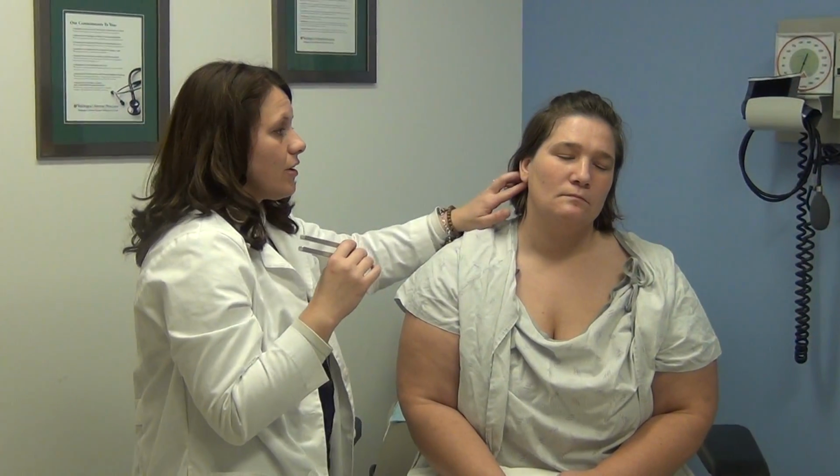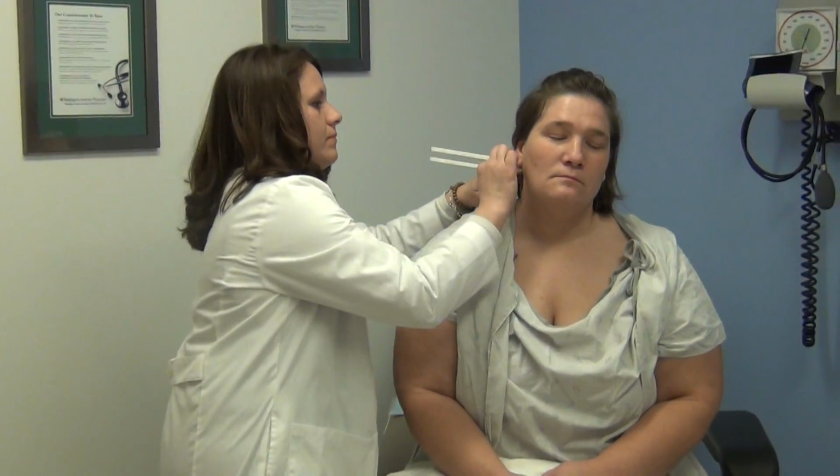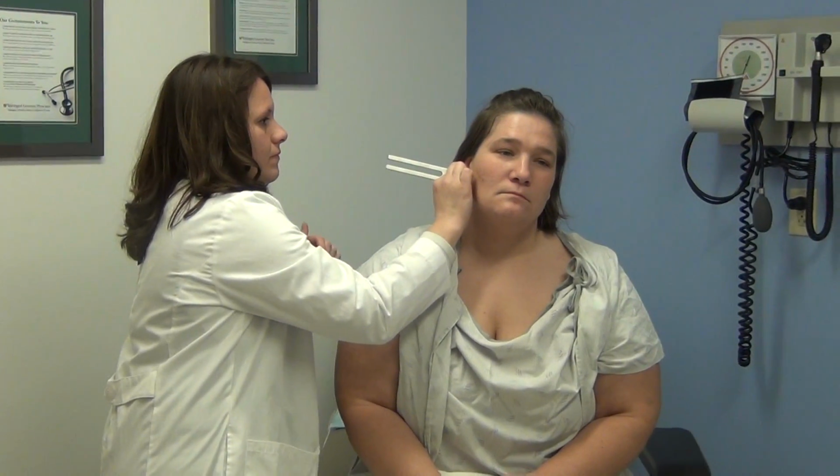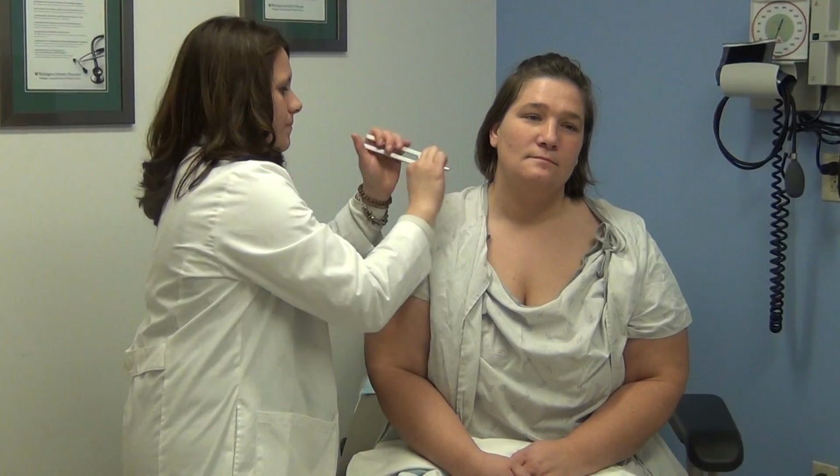Okay. And then we'll go ahead and test how she can hear the sound vibration on the bones. And basically we're going to be placing it behind the ear on the post-auricular area and then pre-auricular. Well, we're checking to see the distance, how long it takes for her to not be able to hear the vibration from the front to the back. It's done. Okay.